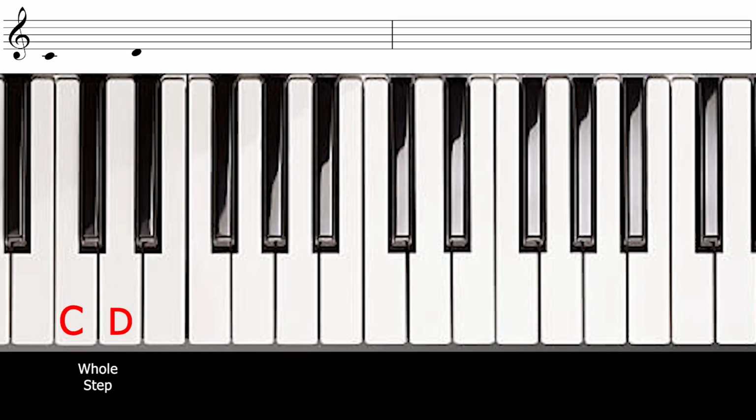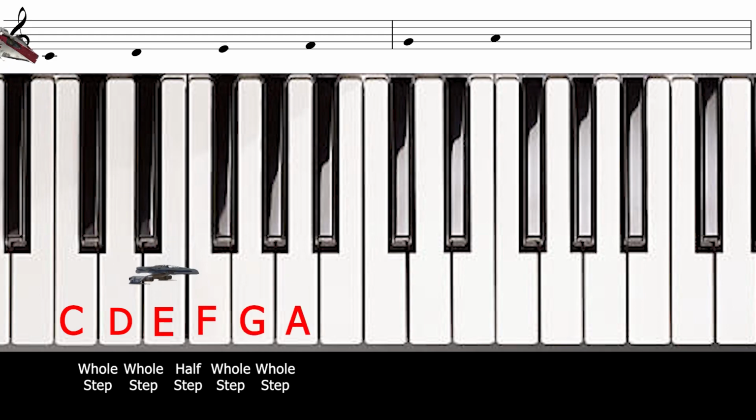We also learned that we can create a major scale starting on any note by using the intervals whole step, half step, whole step, whole step, whole step, half step.